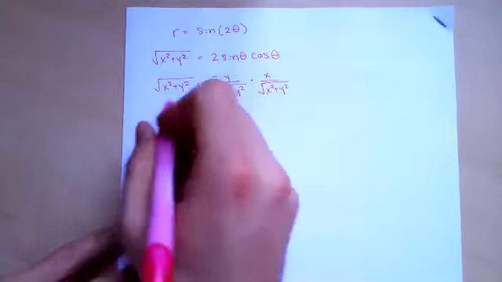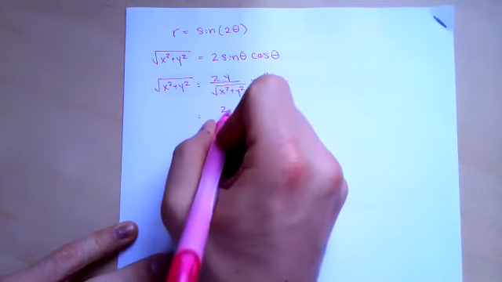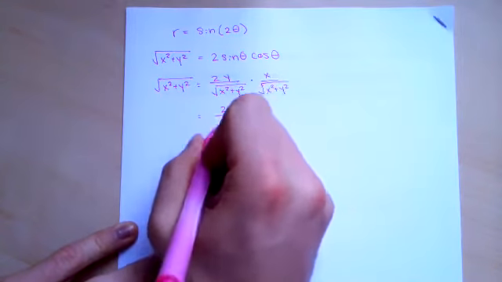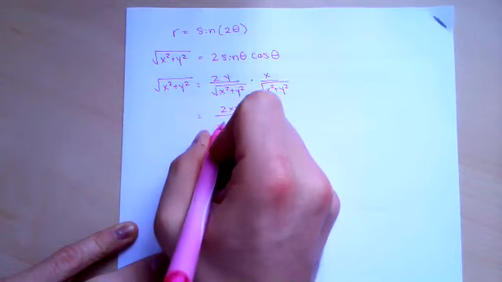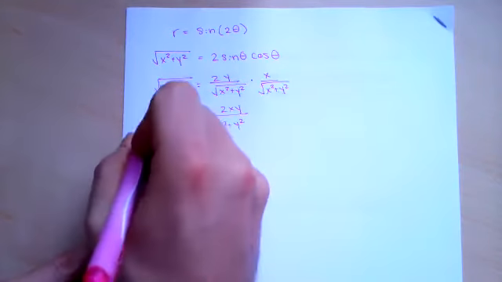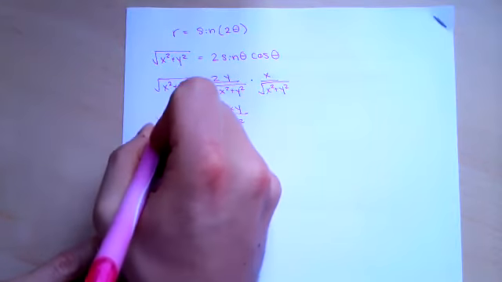So solving it out, the right side is just going to be 2xy in the numerator. The square roots are going to go away, so we'll have x squared plus y squared in the denominator.